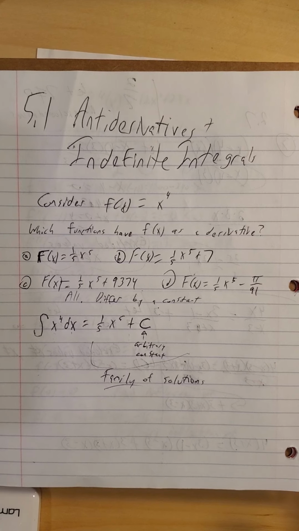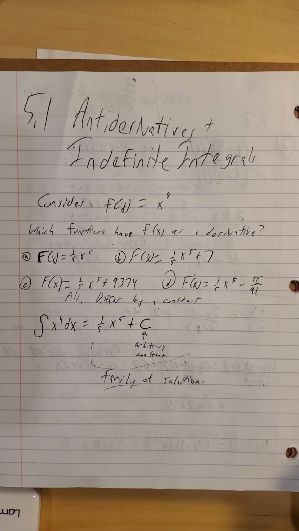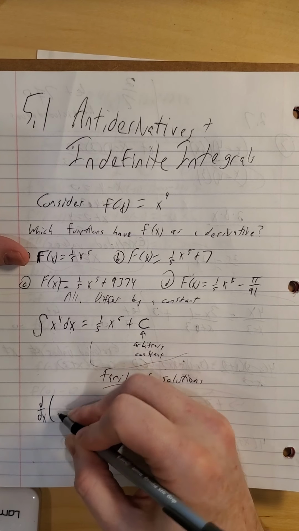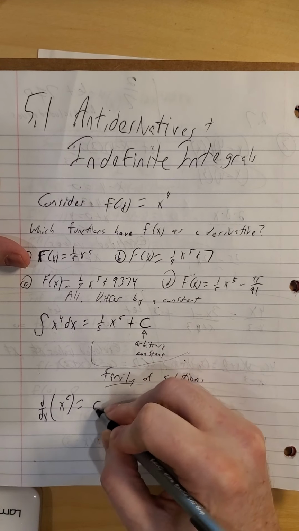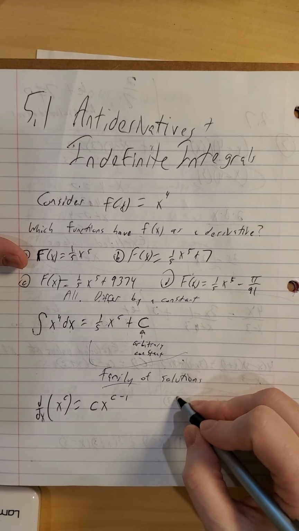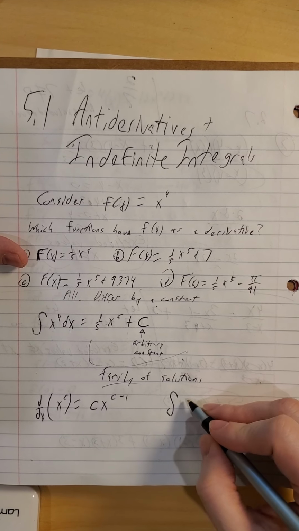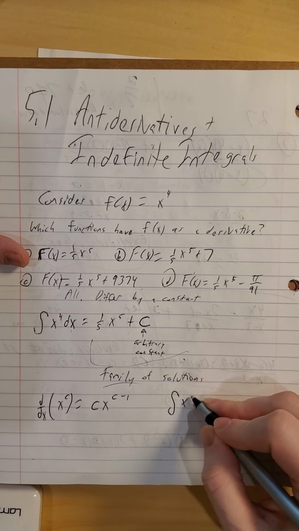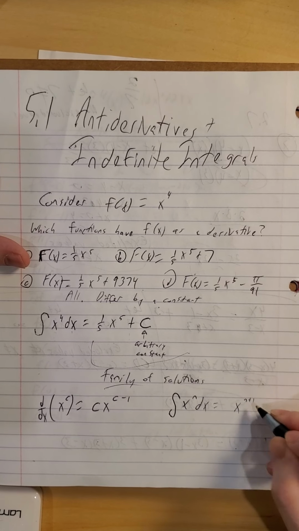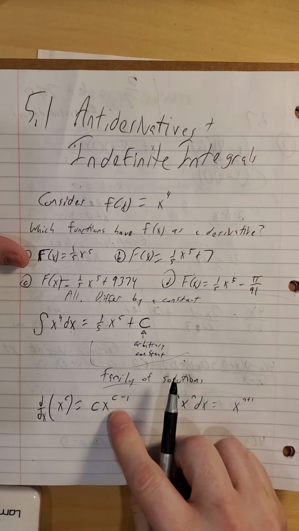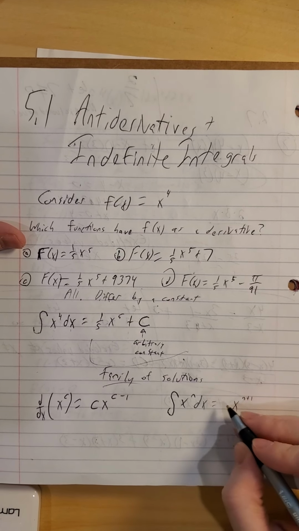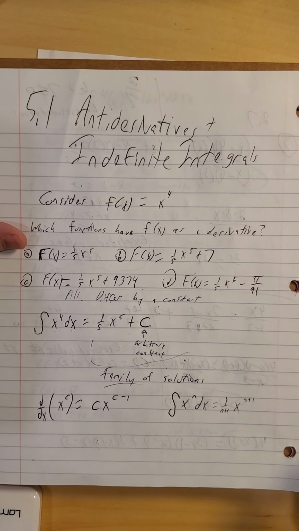So any of our derivative rules we can just sort of hit the reverse gear on. So for example, if we recall that the derivative with respect to x of x to the n is n times x to the n minus 1, then equivalently we can say the integral of x to the n times dx, we would increase the exponent by 1, as opposed to when doing the derivative we would decrease it by 1, and then we would have to multiply by 1 over n plus 1.